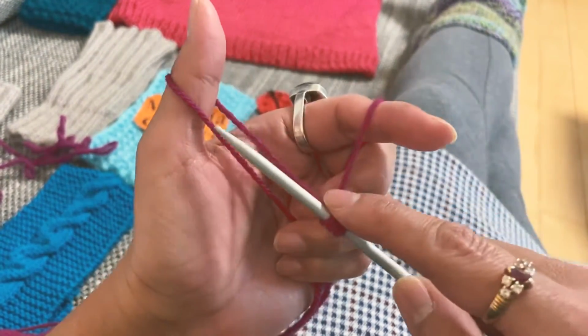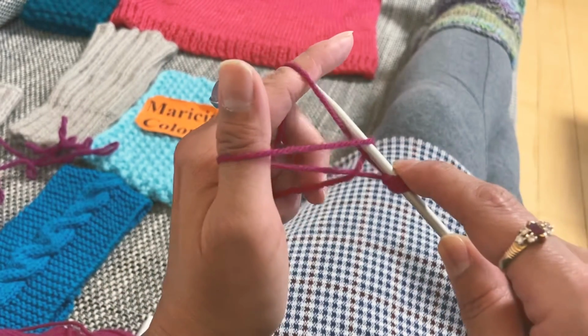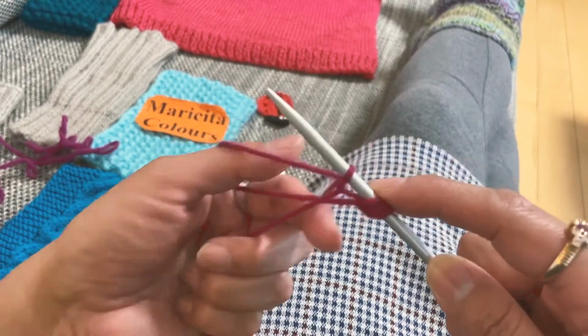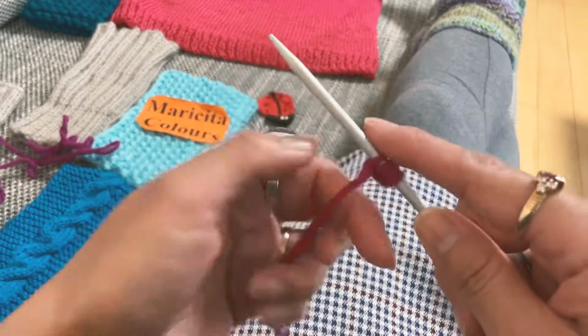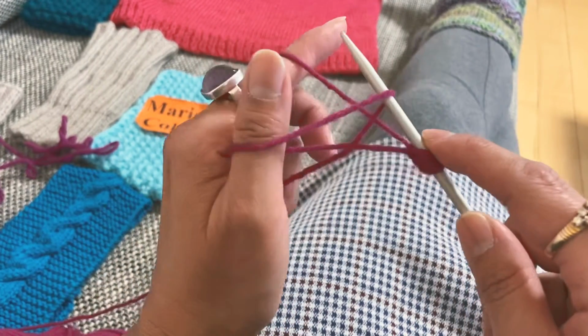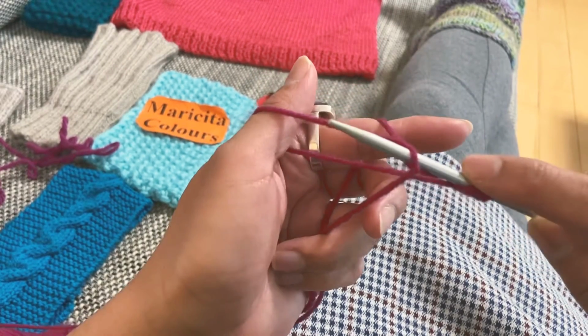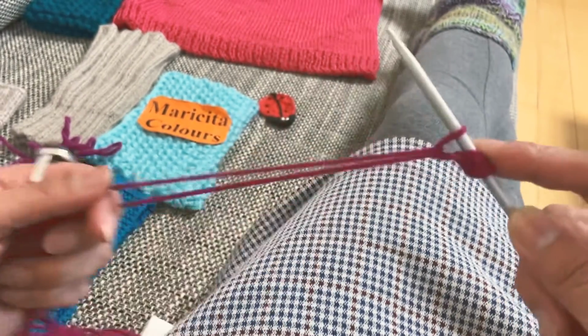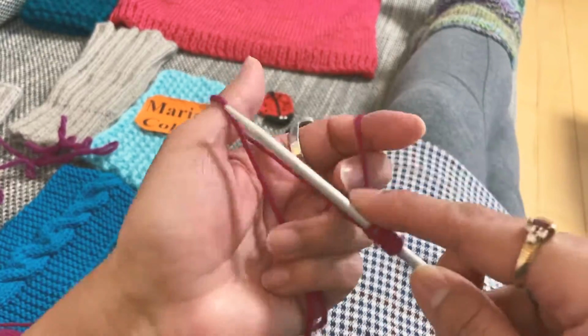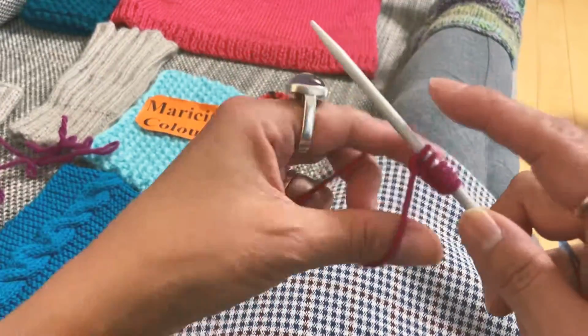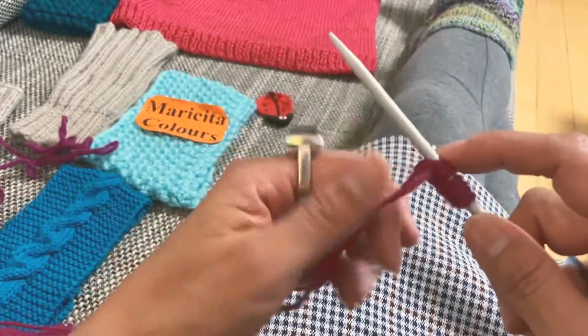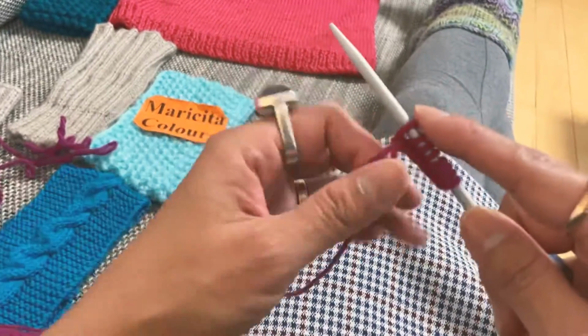The needle in the front, left, right, and on the needles. Left, right, and we bring here. So like this, you can start to knitting.